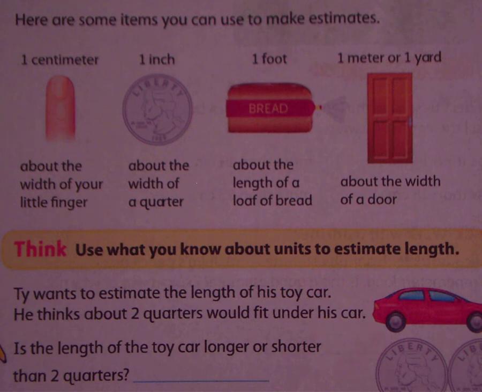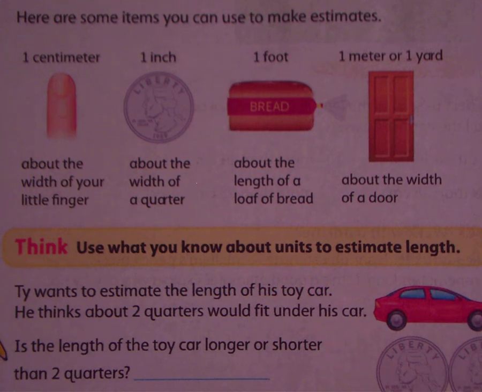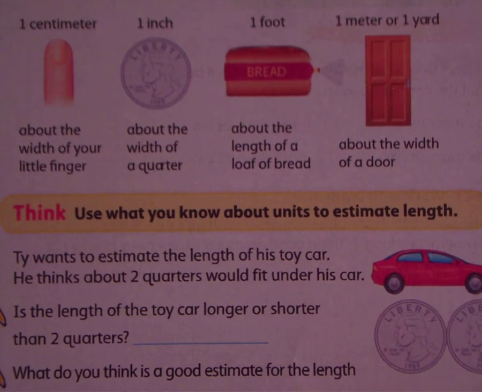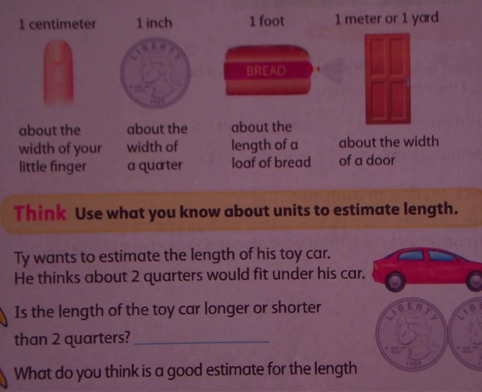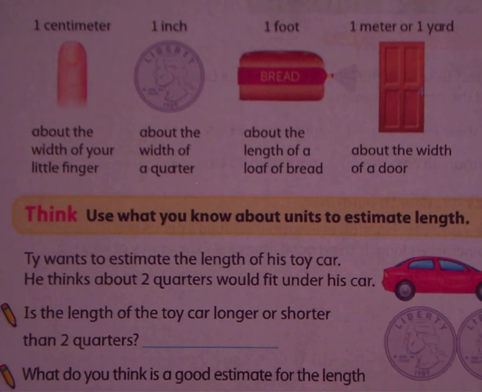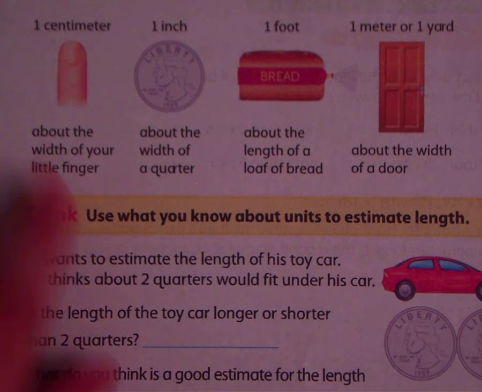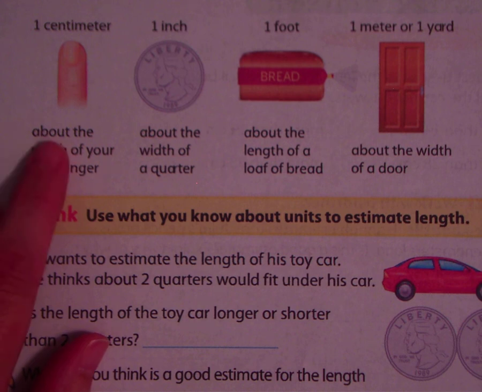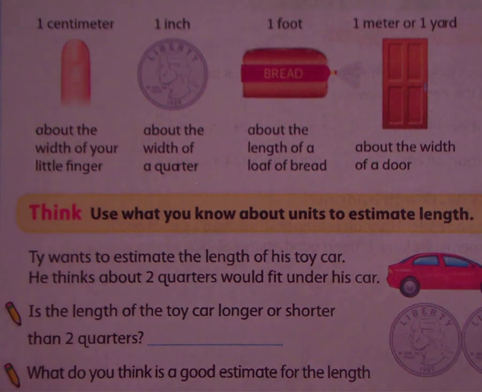Here are some items that we can use to make an estimate. A centimeter is about the width of your little finger. An inch, about the width of a quarter. A foot, which as we know is the length of a ruler, you can use about a loaf of bread. Now if you notice above each of these it has the word about. That lets you know that you are making an estimate. You are not getting out your ruler and doing an exact measurement. And a meter or a yard is about the width of your door.